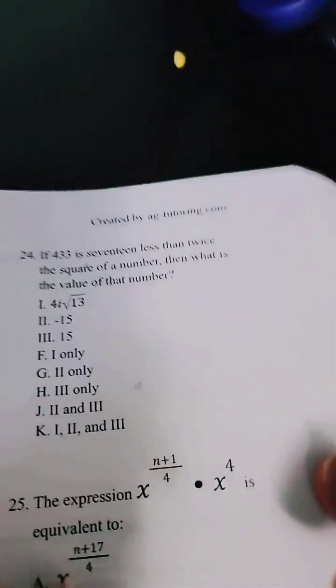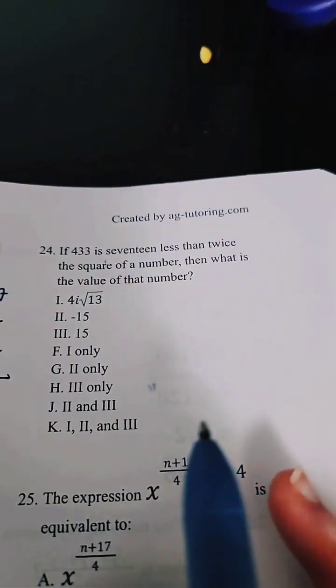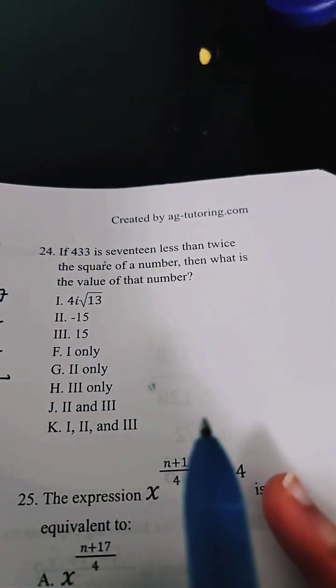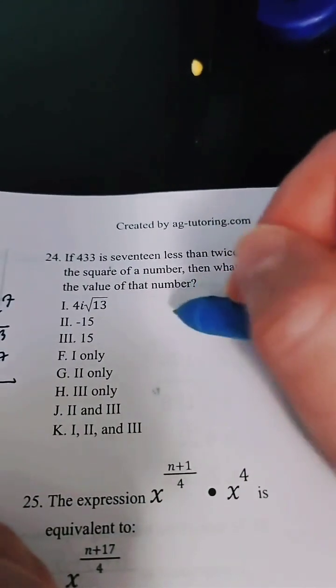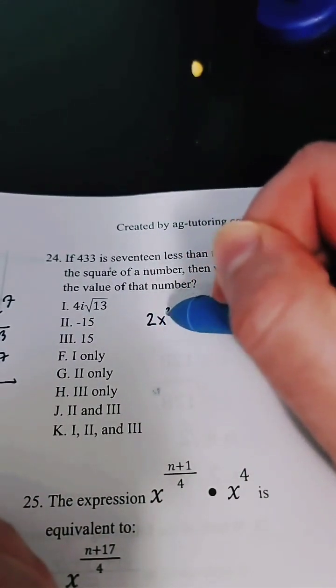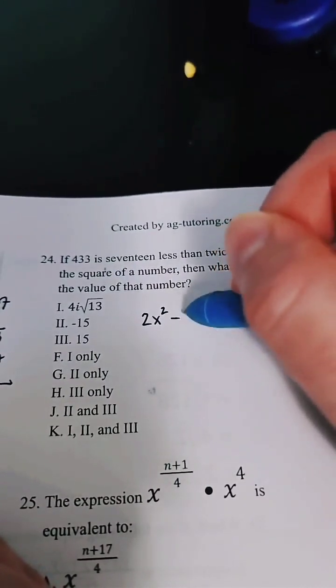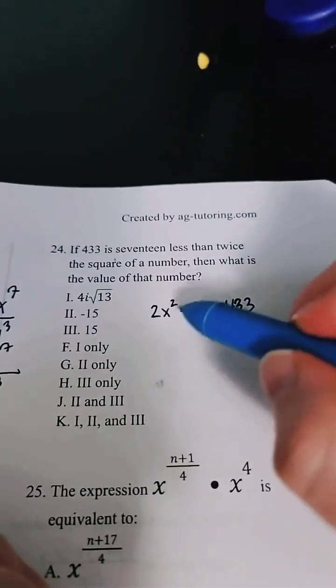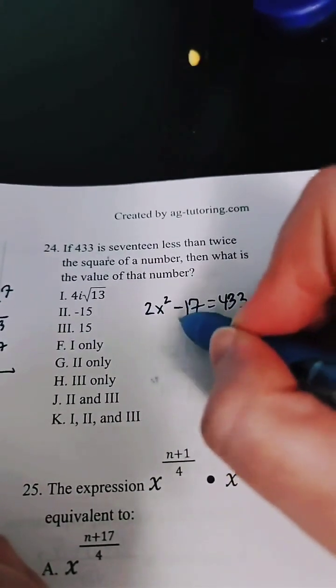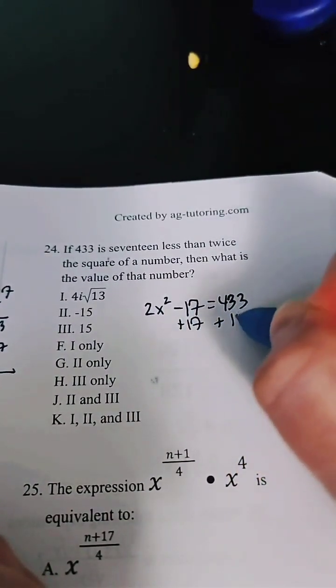So then let's go to number 24. This one says, if 433 is 17 less than twice the square of a number, then what is the value of that number? So twice the square of a number looks like this, and then we want 17 less than that, and that has to equal 433. We want to solve for x, this mystery number. So we're going to add 17 to each side to do that.